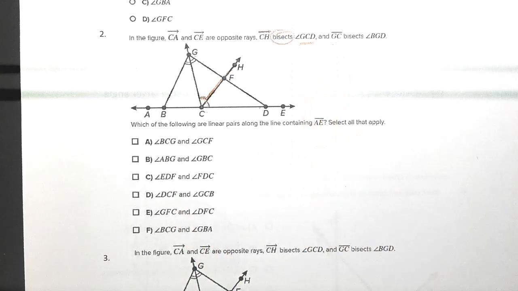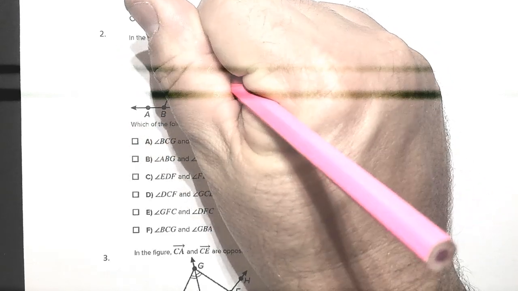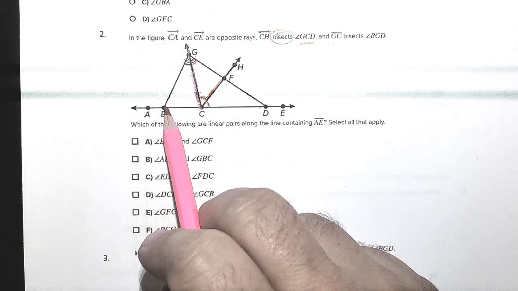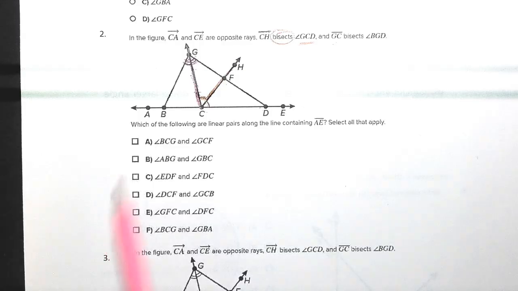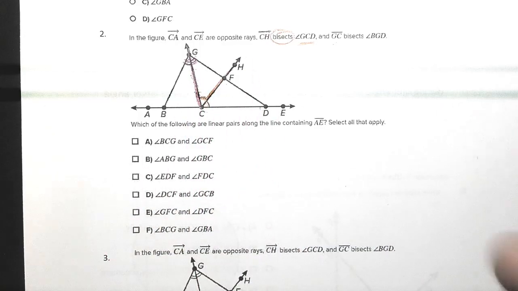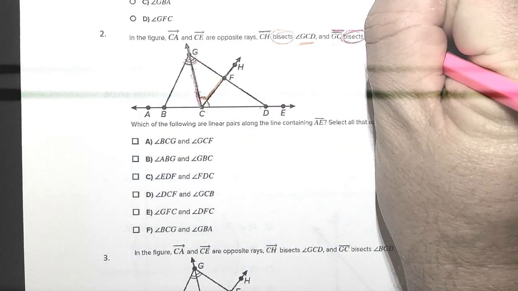All right, then GC. Too many letters sometimes. GC bisects this angle, FGB or BGD. Sorry, they went all the way there. So you see, you can name these things. So this guy bisects this guy.